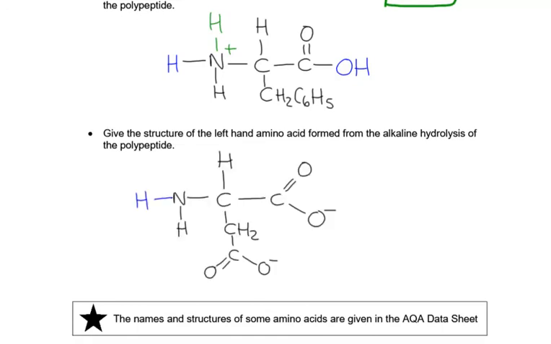So we would have put the water back on both ends, and then in the alkaline conditions, we don't know what the counterion is, so we don't know whether it's sodium or potassium. The protons from the acidic groups, but watch out, notice that there are 2 COOH groups in this, and so both of them will be deprotonated. Okay, so that's our little section on hydrolysis.